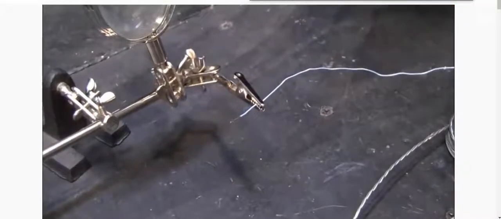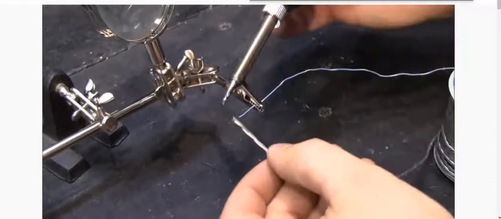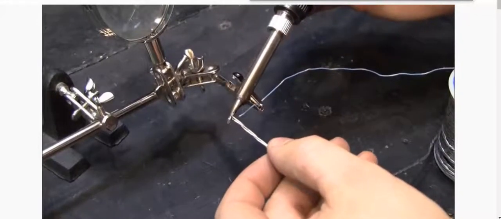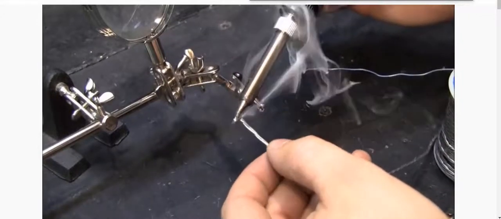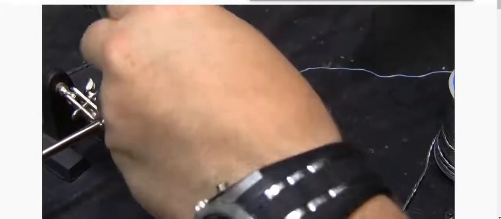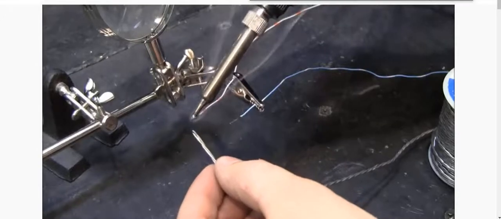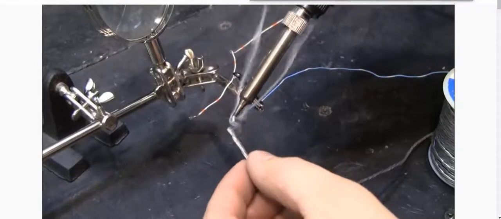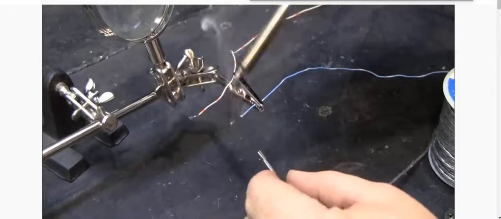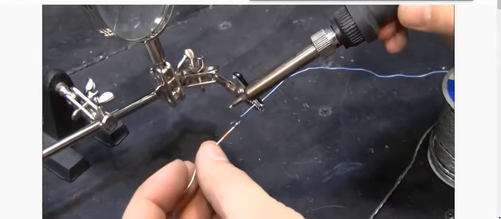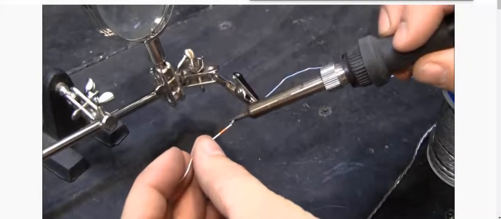So another point to mention is that you need the rosin to make the solder stick to the wire. However, solder will stick to solder no problem. So if you tin your wires really nicely and you get the solder sticking to the wire, you can actually reheat solder.